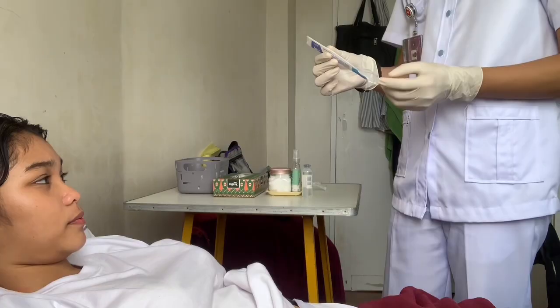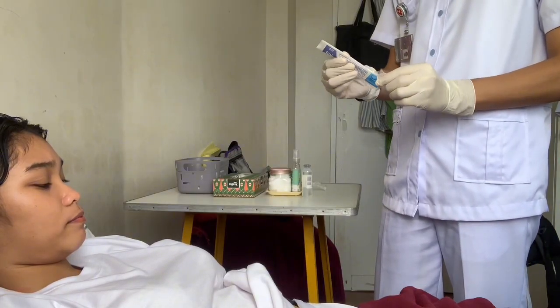Now I have here the syringe. Make sure that the connection isn't loose before.